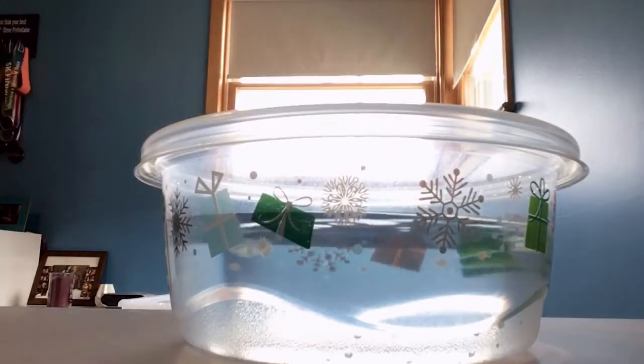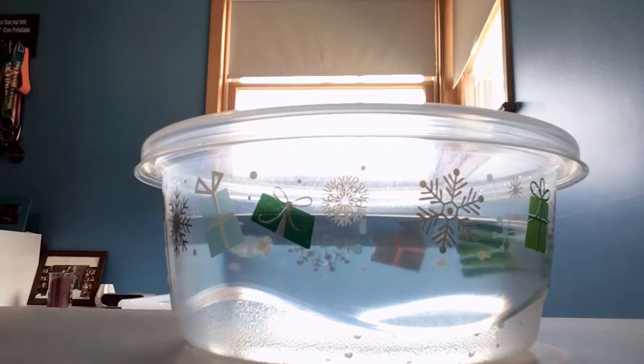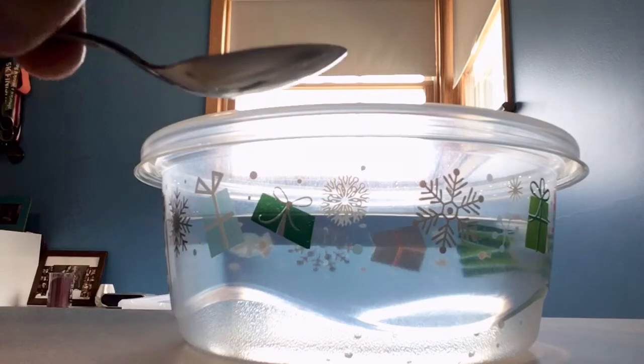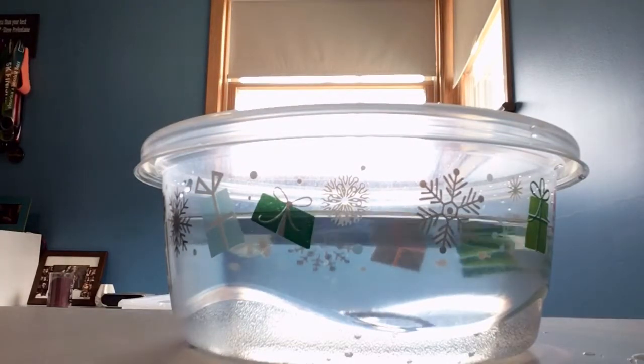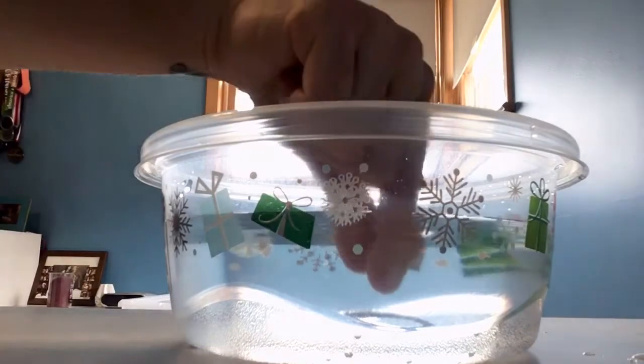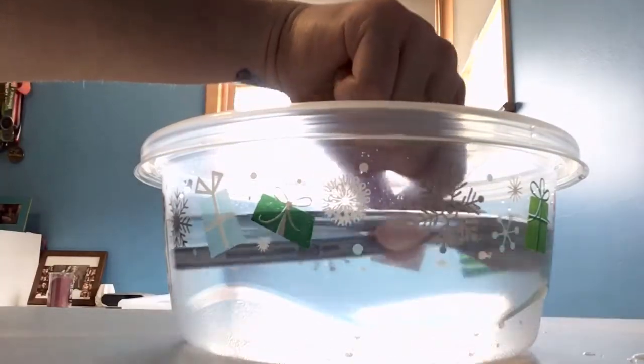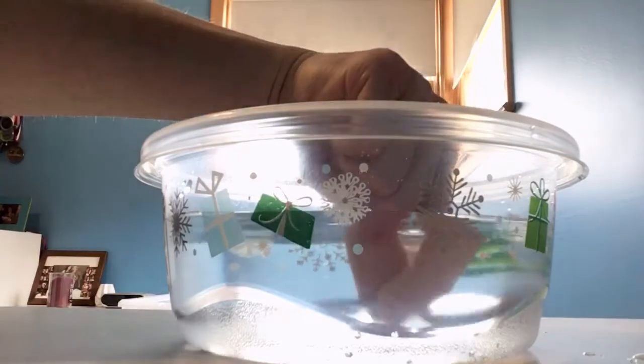All right. Our next object is a spoon. And we predicted that our spoon would sink. I thought this because spoons are kind of heavy. Oh, yeah. It sunk and it splashed water. All right, so our prediction was correct. Our spoon sunk to the bottom.